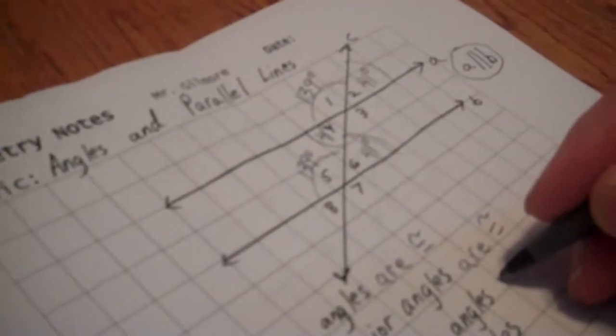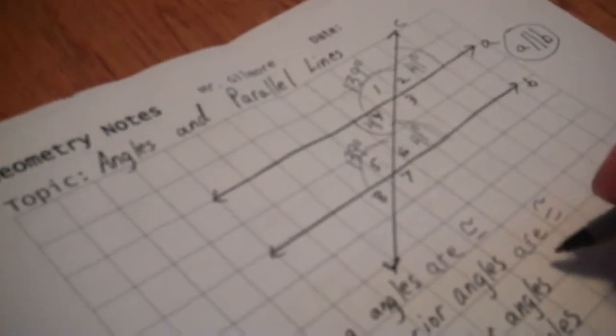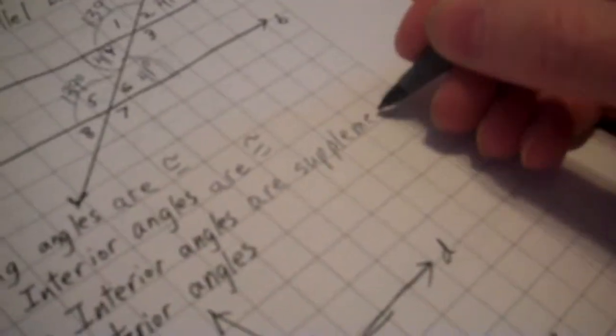Now, angle 5 and angle 4 are consecutive interior angles. 139 plus 41 is 180. If it's 180 degrees, those angles are supplementary. Consecutive interior angles are supplementary.